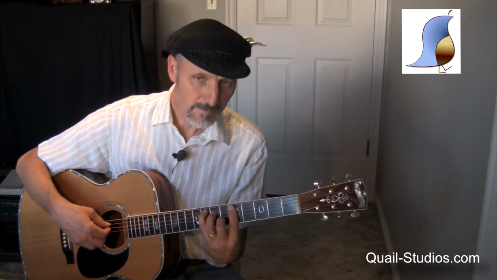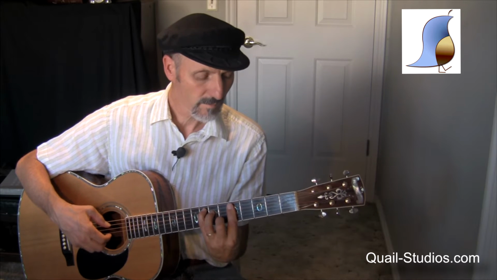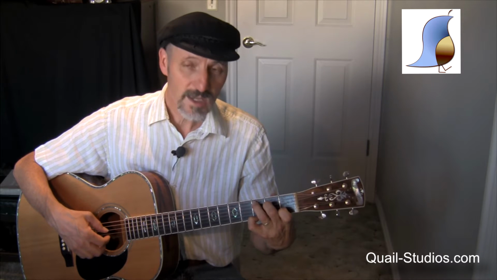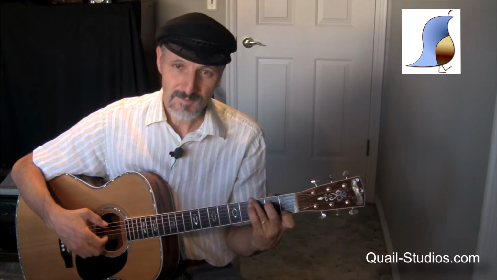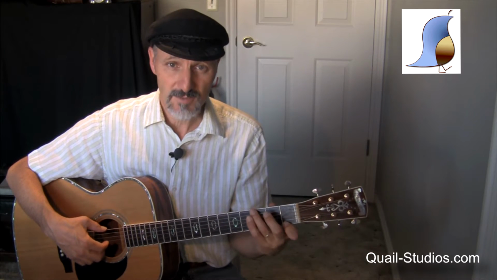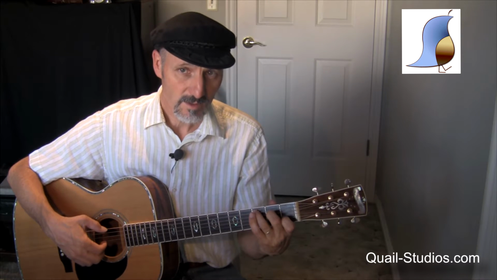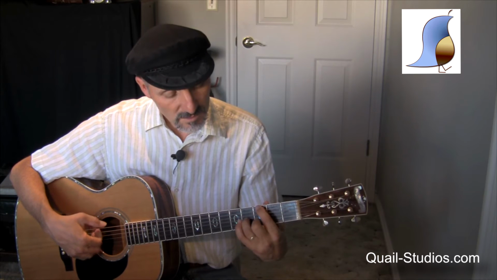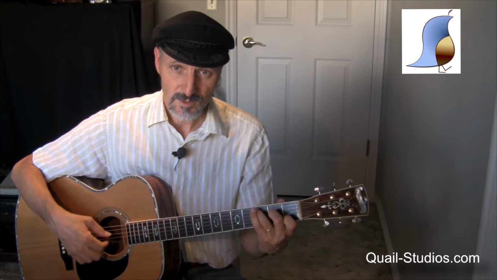Now when we go up to A, we play an F chord, back to the C chord on the G. And then when the melody goes down to F, we're going to play the G chord with the F note, back to the C chord on the E note, and then the G chord on the D note, and then C back to the C note.